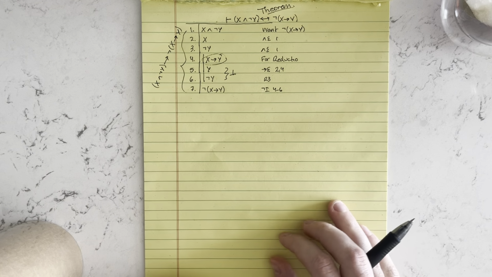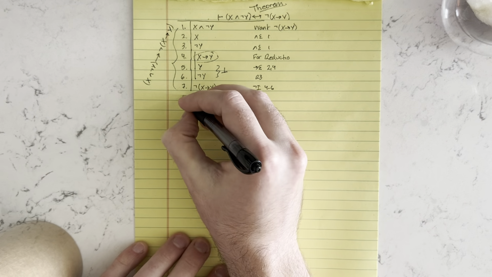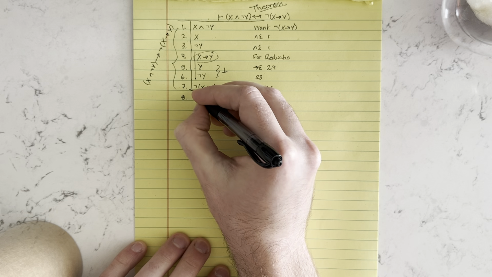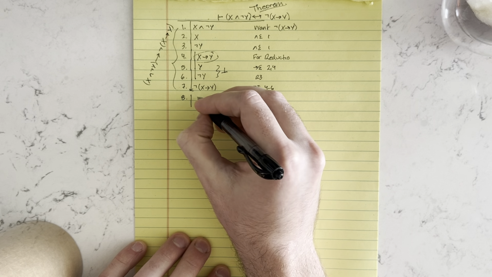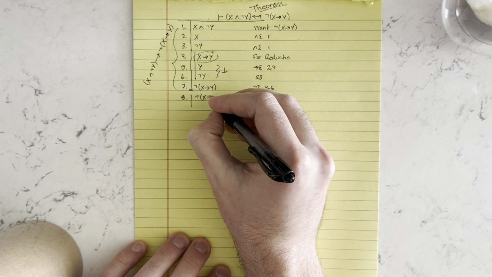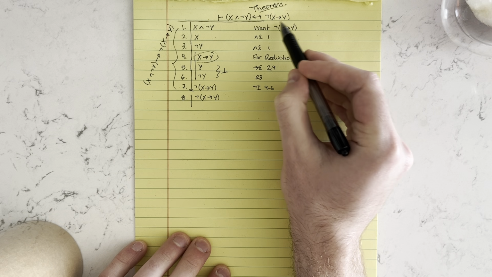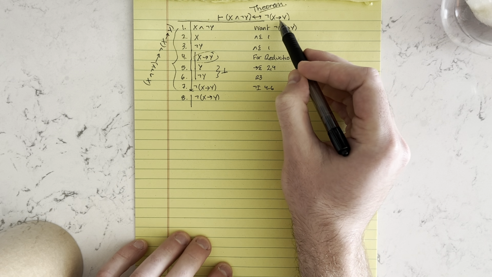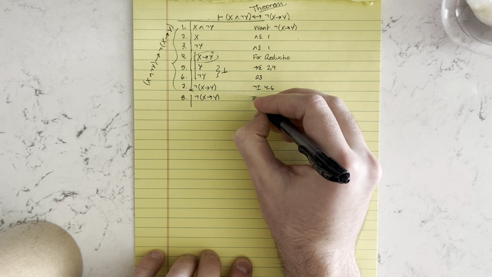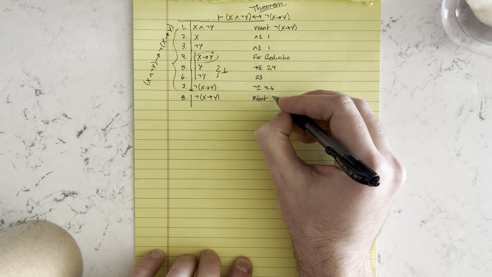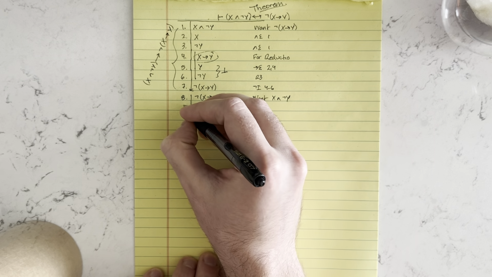Now I got to go the other way around, and I think this side is where things are going to get a little interesting. So I'm going to discharge this assumption right here and start a new one. I'm going to say, let's assume not x implies y. That's this, right? I'm going to assume this and try to show this. Want x and not y.